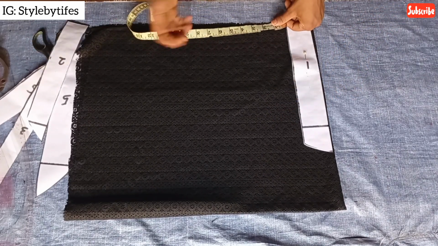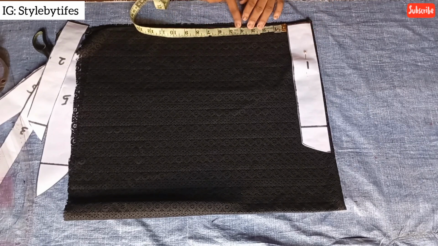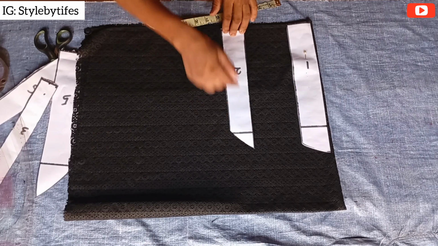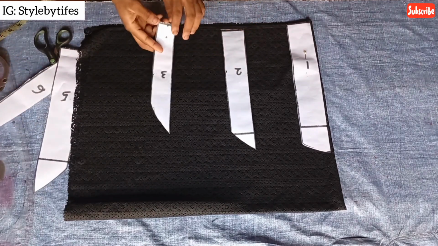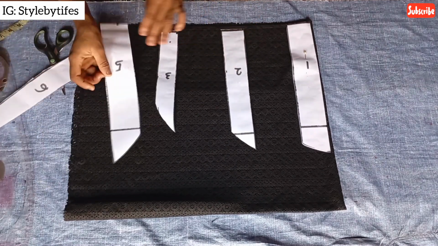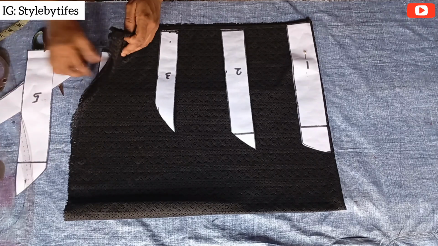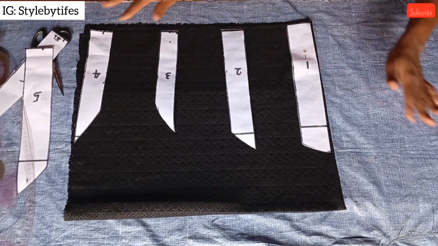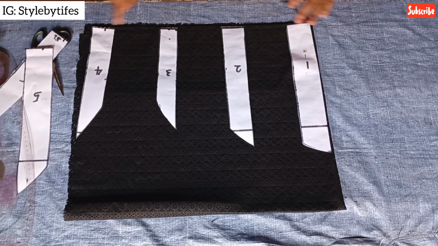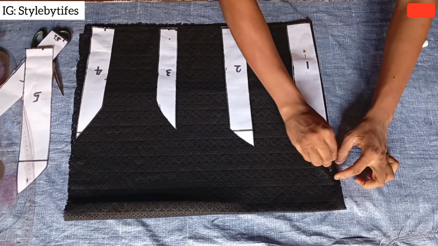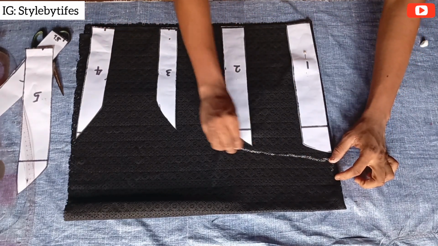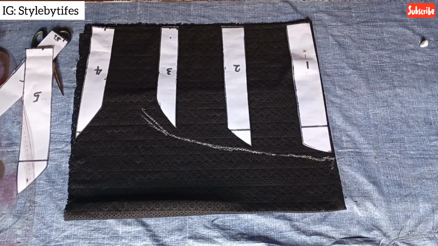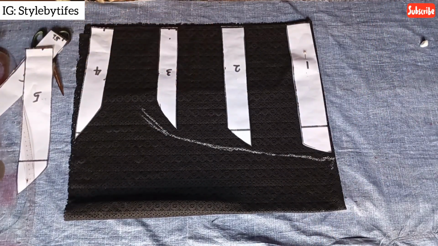So you're going to measure the distance you want in between your pattern paper. You can use 4 or 5 inches distance. So I'm marking 5 inches here, and then I'm going to place my pattern paper number 2, mark another 5 inches distance, place your pattern paper number 3, then mark another 5 inches distance and place your pattern paper number 5. Whatever distance you want, just mark it and then place your pattern paper. After doing that, at the top area here, you're going to trace it out with about half an inch above your pattern. Do you understand? You're going to trace it out half an inch above your pattern.